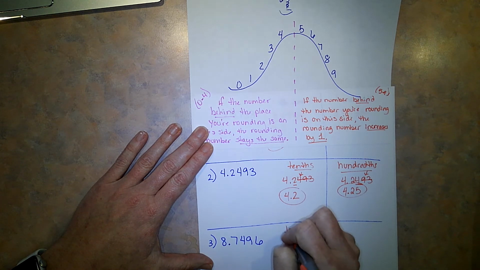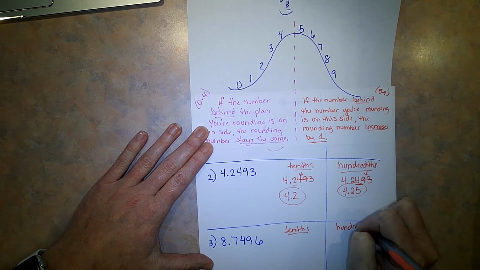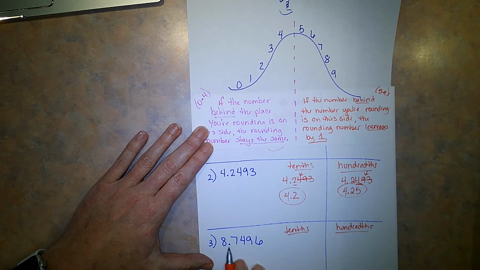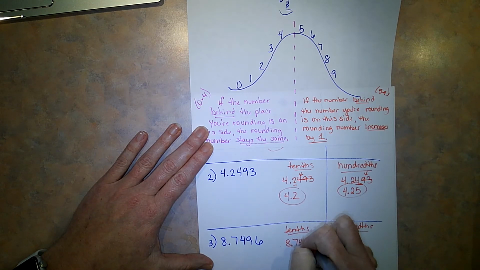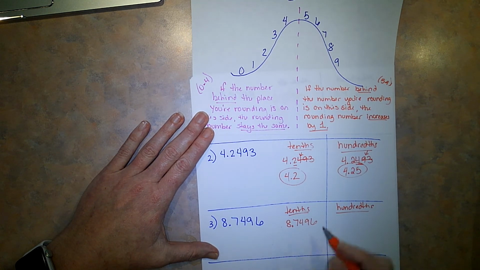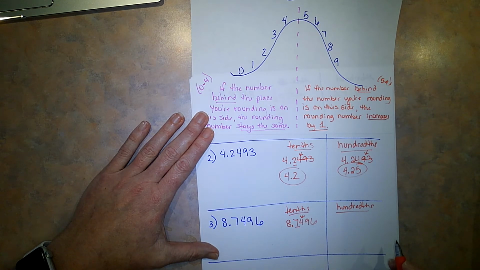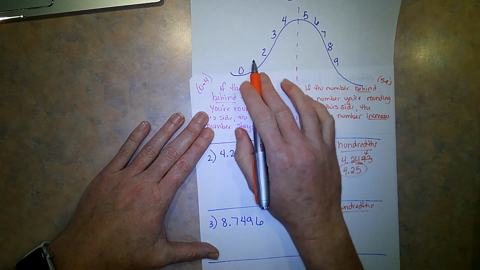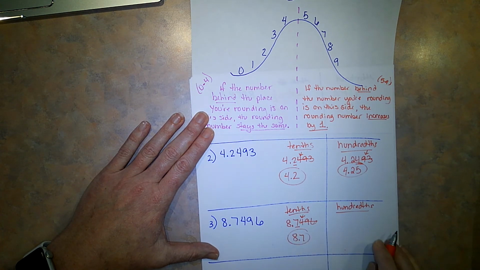One last example. 8.7496. Here, tenths place. 7 is in the tenths place. 4 is the boss. Can you guess what we're going to round to? Correct. 7 will stay the same because the 4 is on this side of the hill. So these go away. 8.7 is my answer.